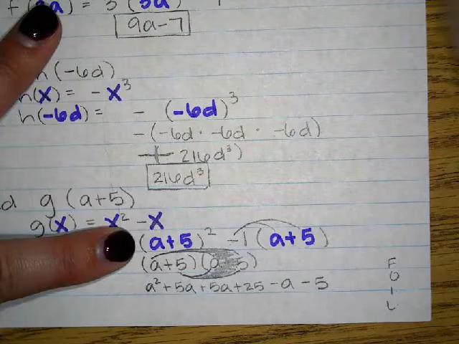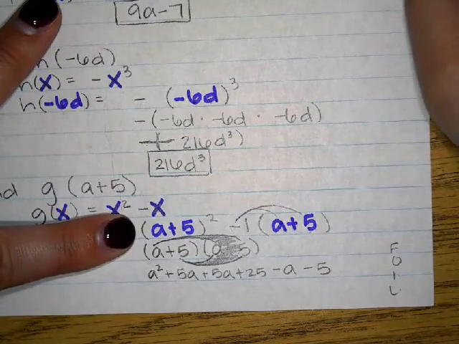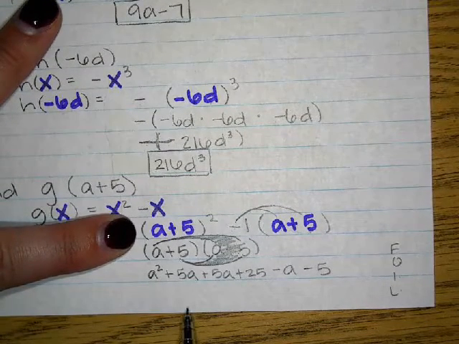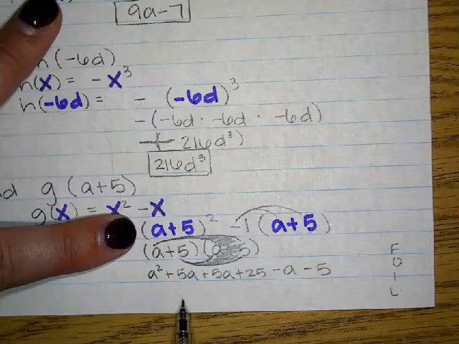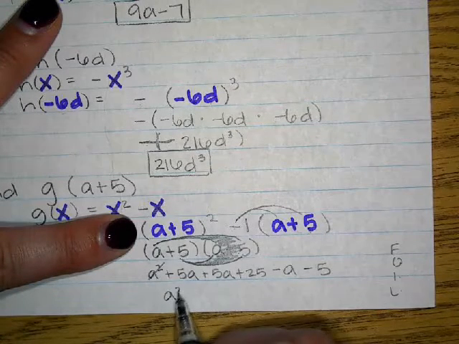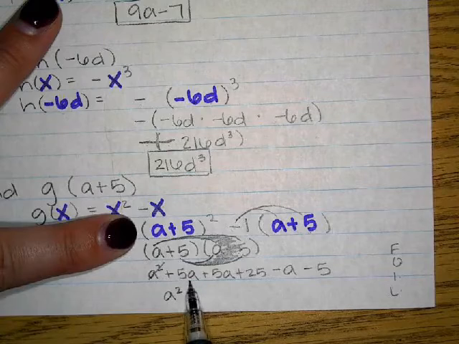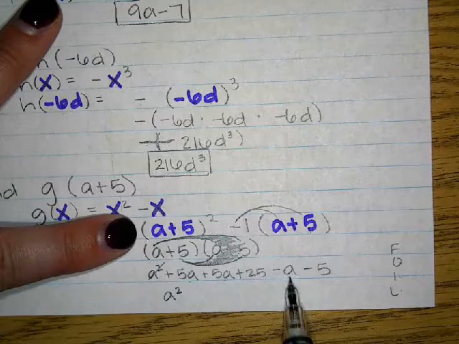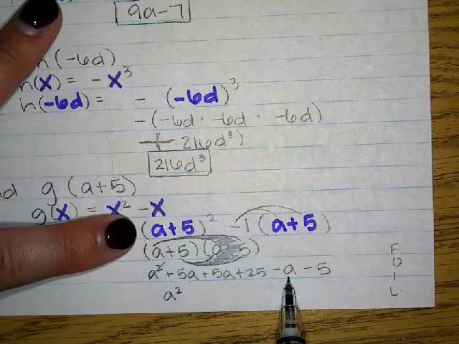So now, if we combine like terms, we only have the 1a squared, so I'll just write that down. We have 5a, 5a, and negative 1a.